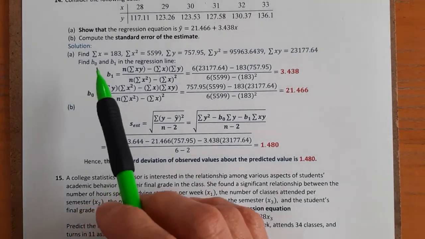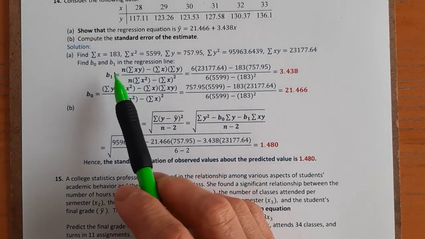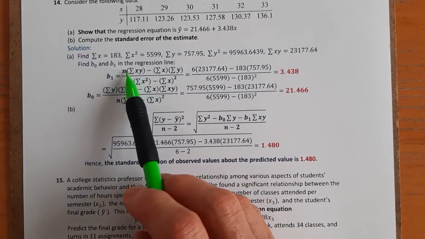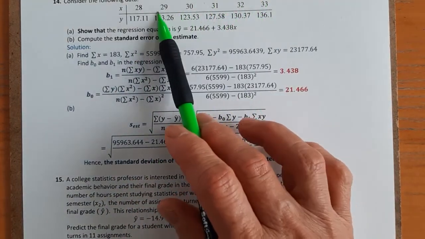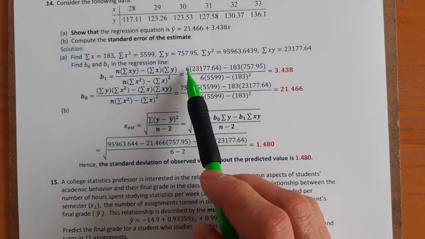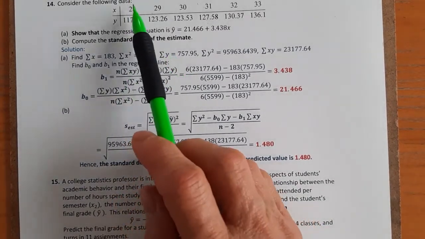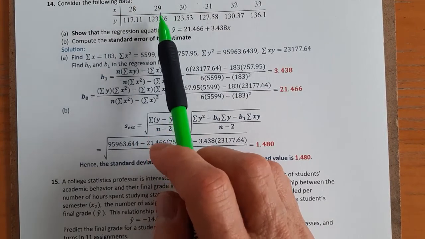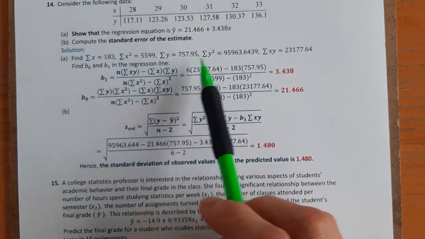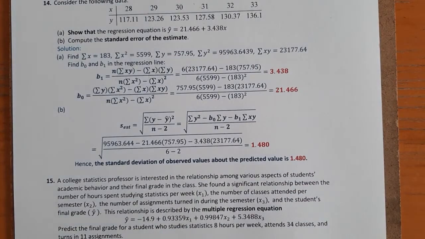So we will use the b0 and b1 formulas. b1 is the slope. We need n, which is 1, 2, 3, 4, 5, 6, so n equals 6. We need the summation of xy, so you do x times y for each pair, then add them together, which gives 23177.64.